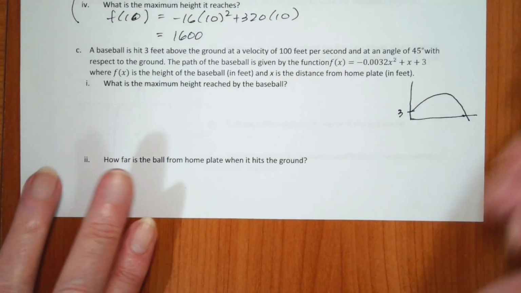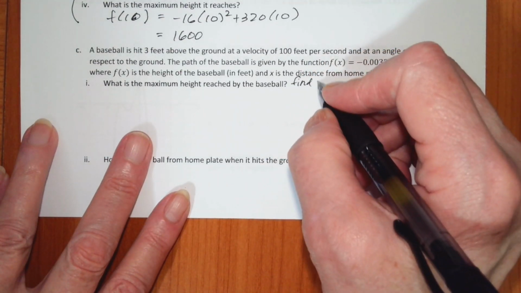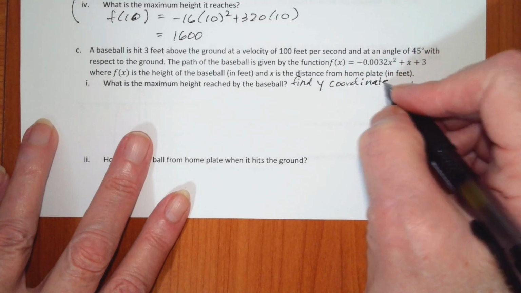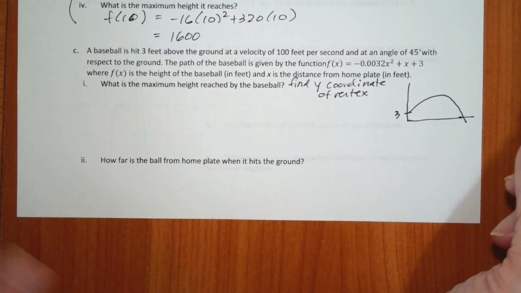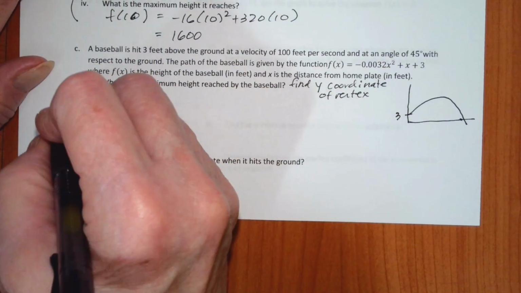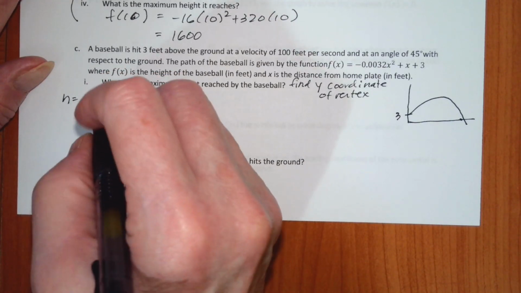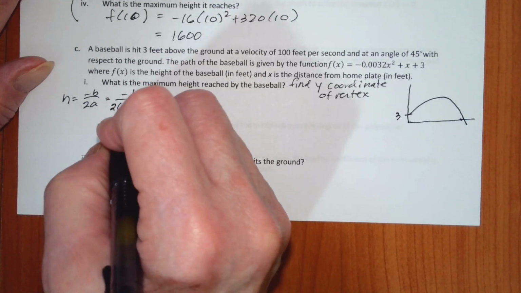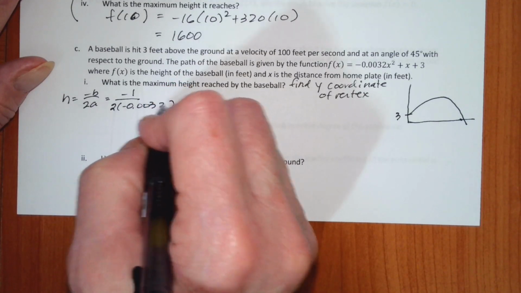So what is the maximum height of the ball? That means find the y coordinate of the vertex. So h is the x coordinate, negative b over 2a, which is negative 1 over 2 times negative 0.0032.